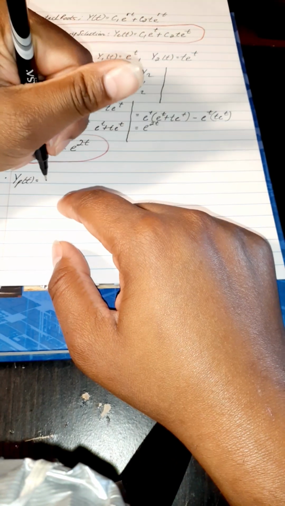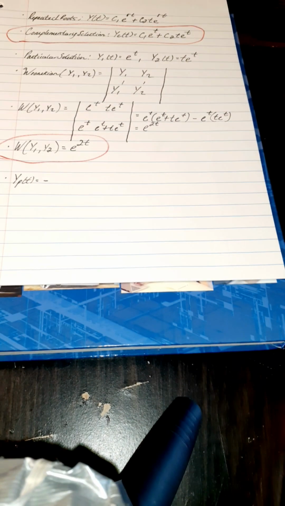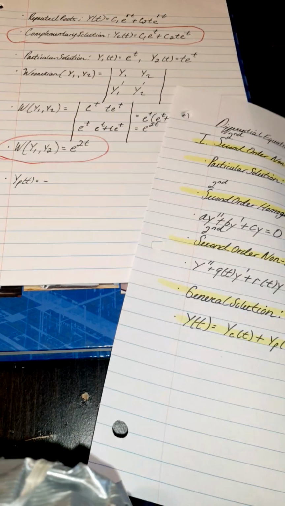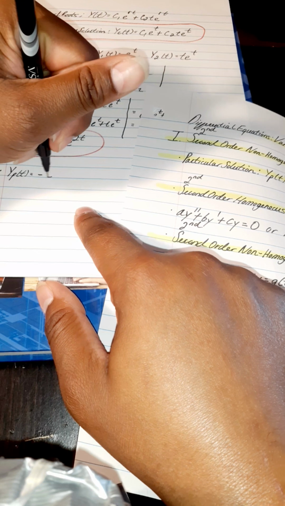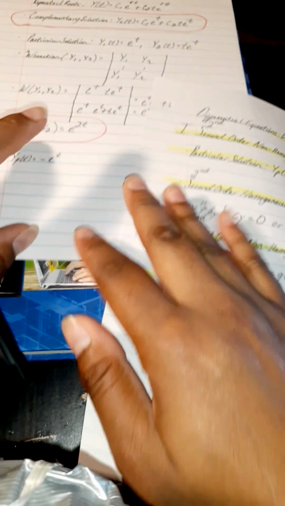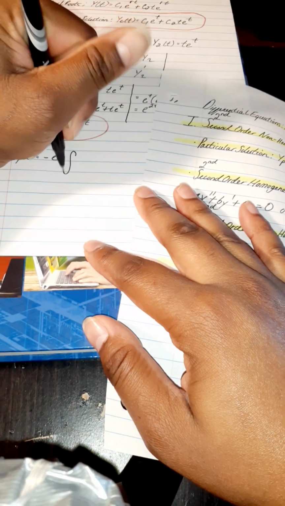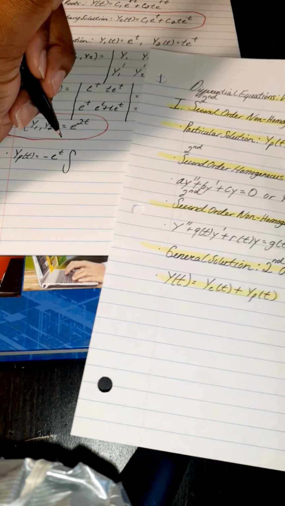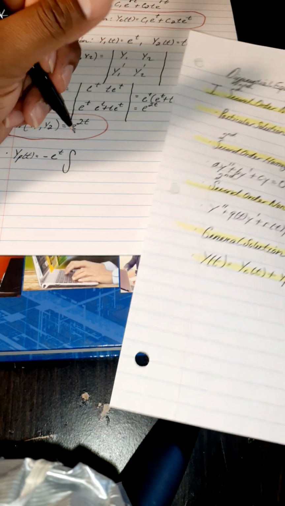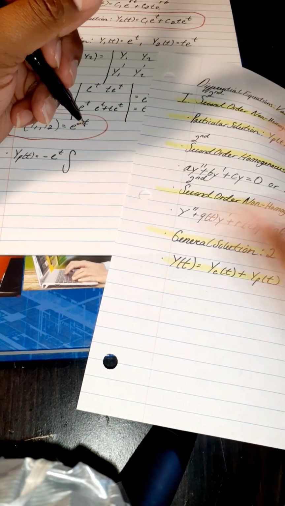We already have the complementary solution. We got that earlier. So it says that it's going to be negative y sub 1. So that's going to be negative e to the t. Then we got the integral. And we got to plug in y sub 2 times g of t divided by the Wronskian.